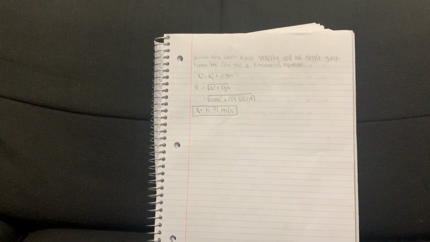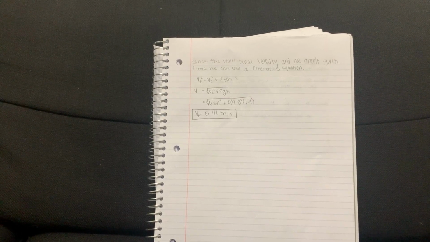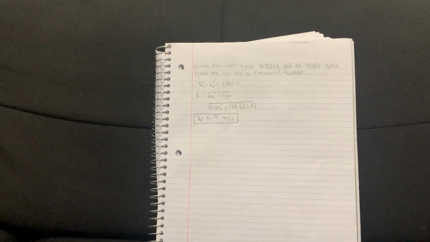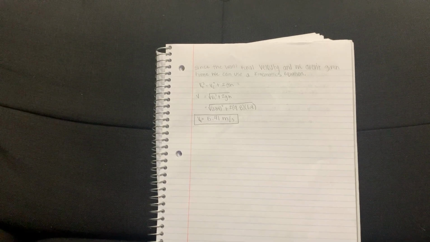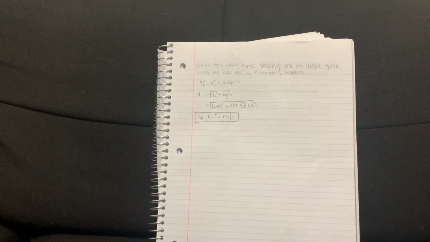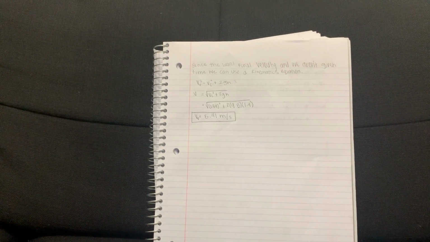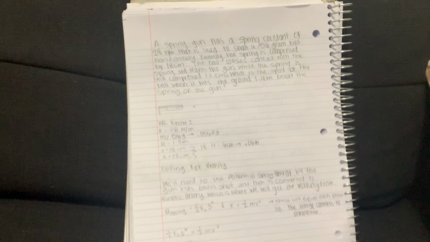And we're going to plug in 1.34 squared for our initial, because that's what we solved in the beginning, plus 2 times 9.8, which is our gravitational constant, times 1.4, which is the height. And that is going to give you a final velocity of 5.41 meters per second, meaning the ball, at the height of 1.4 meters, when it hits the ground 1.4 meters below the spring of the gun, is 5.41 meters per second.